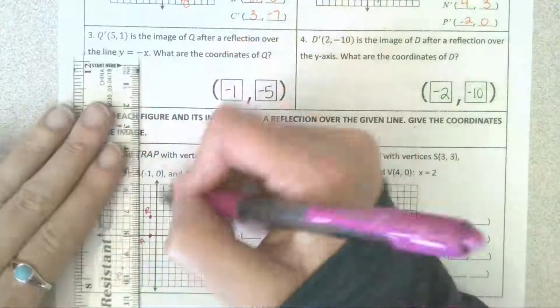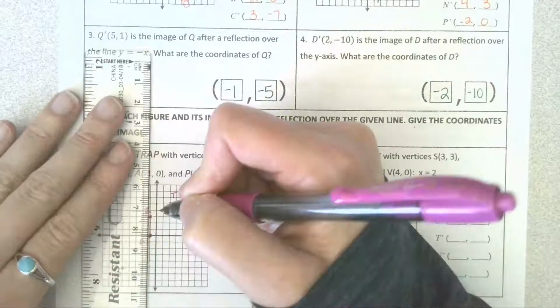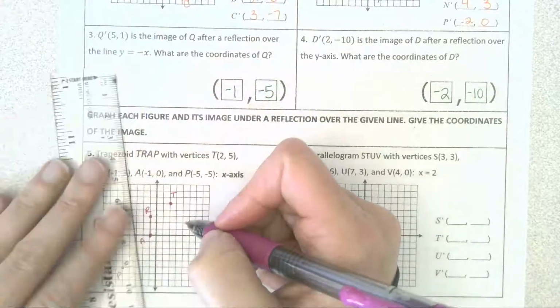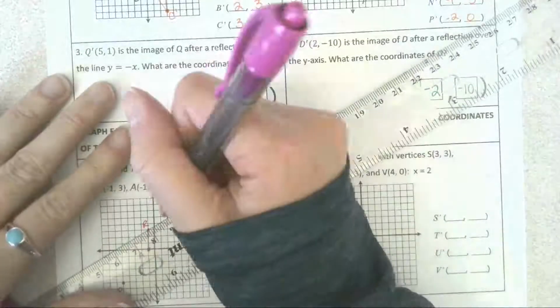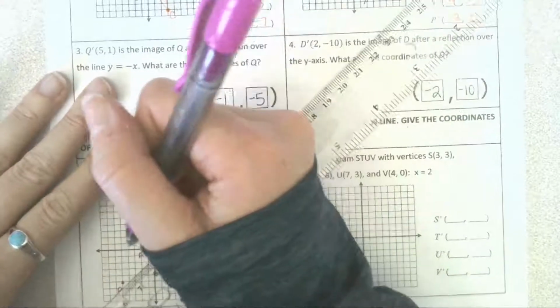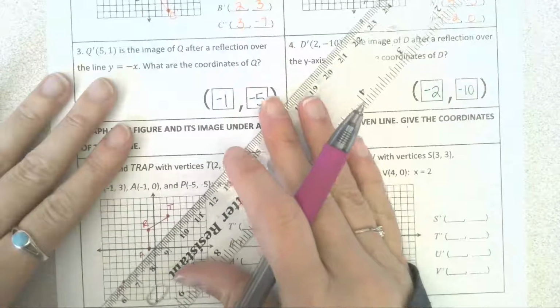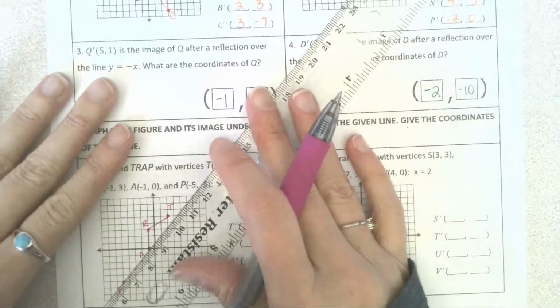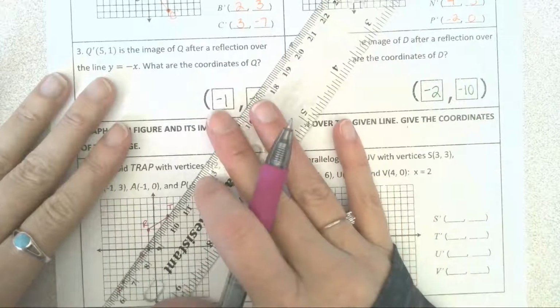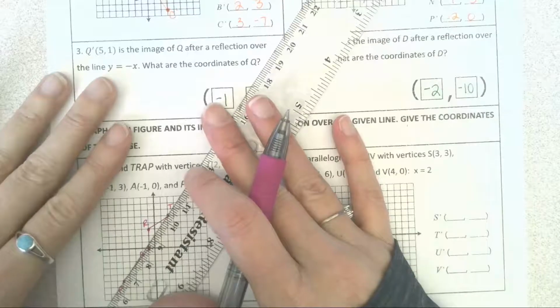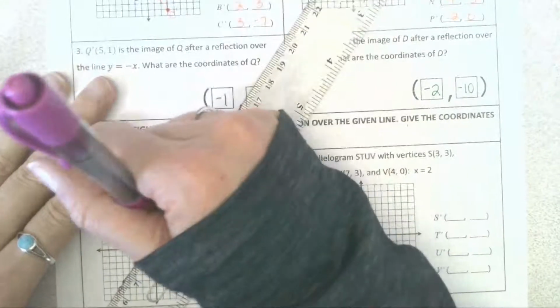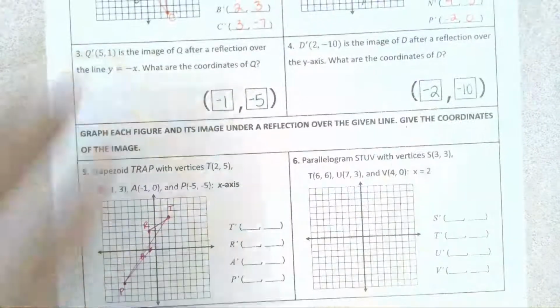Let's just assume if I connect these and then T went to R, it's just going to look like a crazy shape. Let's just go with it and see what happens. There we go. No longer a trapezoid, just a funky little shape.